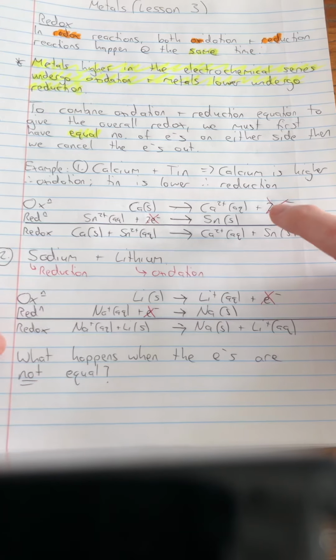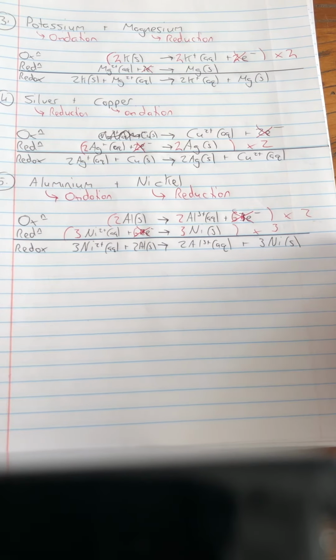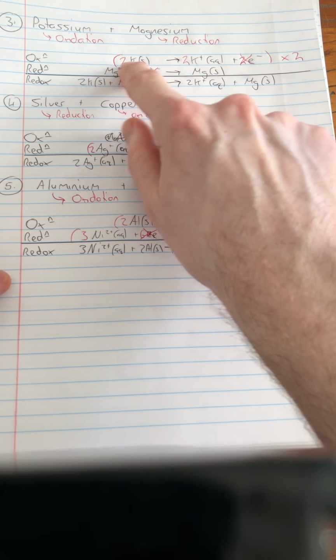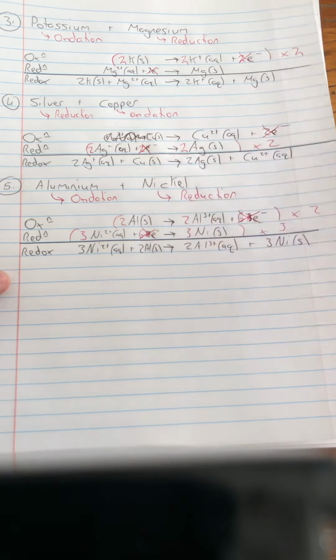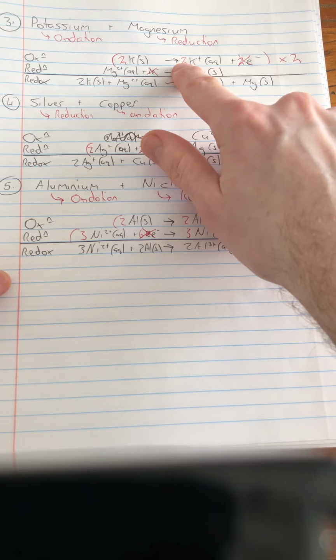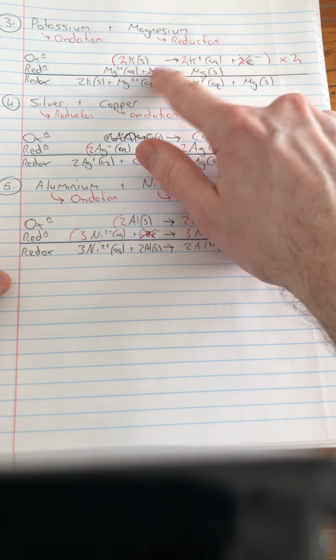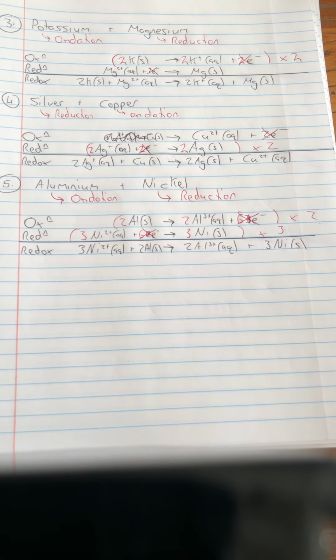Okay, if they are equal, that's nice and easy, just cancel them straight out. But if they're not, you need to multiply the full equation, manipulate it in order for that to work. So this one here will multiply by 2 in order to get 2 electrons so that we could cancel out. And guys, that is it.